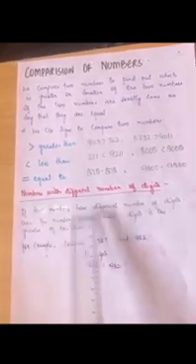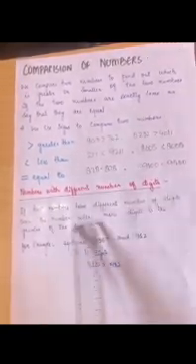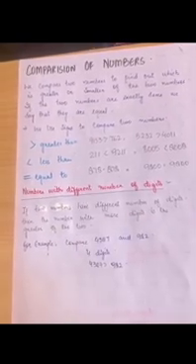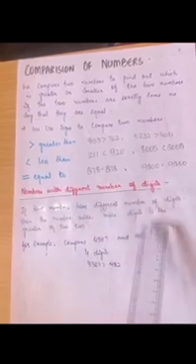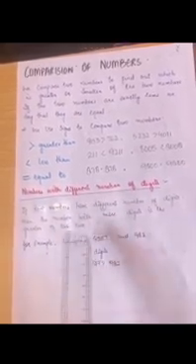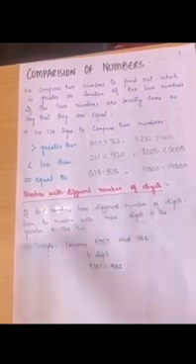If two numbers have different numbers of digits, then the number with more digits is the greater of the two. This is the rule. So if one has 4 digits and the other one has 3, then the number with more digits obviously is the greater of the two.